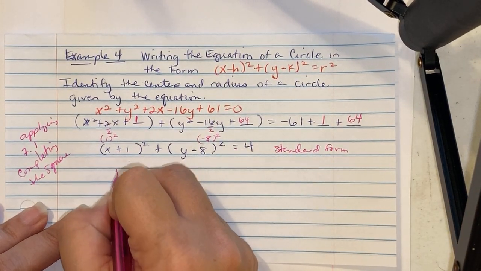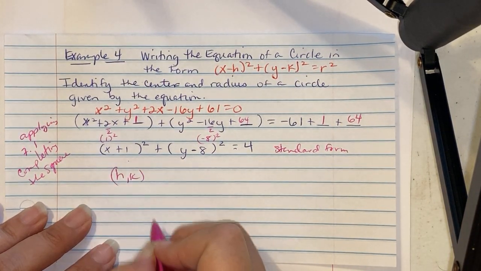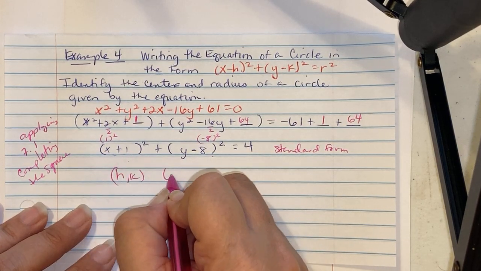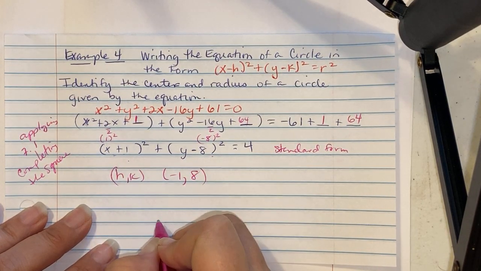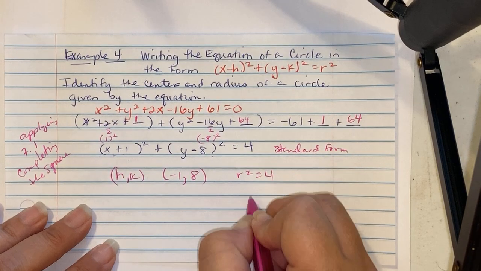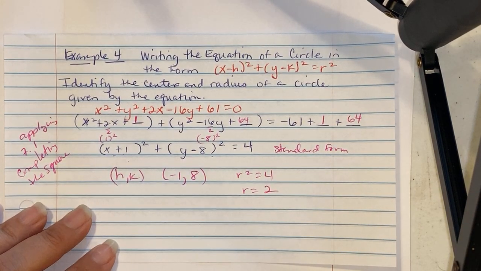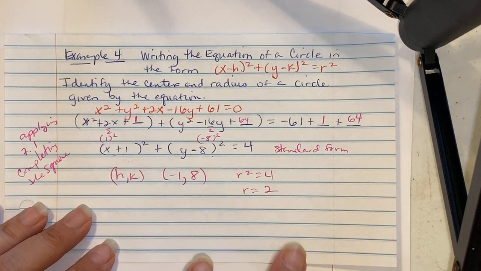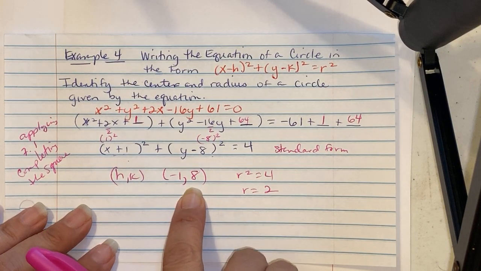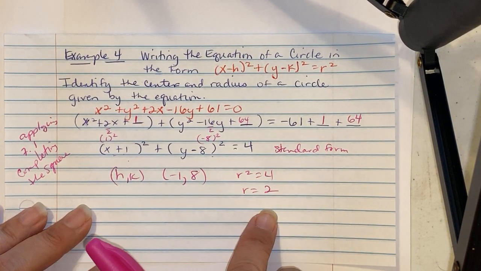So remember to find h, k, opposite of your sign. So we are at negative 1, positive 8. R squared equals 4, so r is equal to 2. And if you then had to graph it, you would plot your center at negative 1, 8. And then radiate out 2 units north, south, east, and west for it.